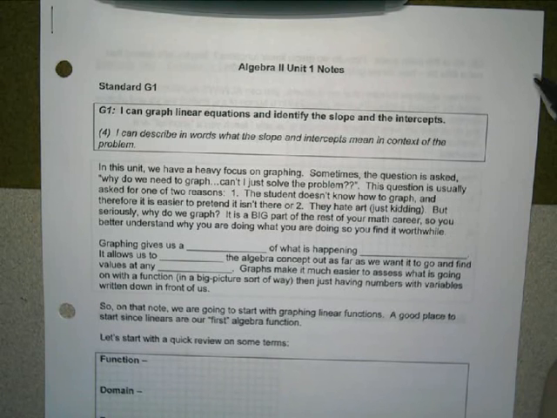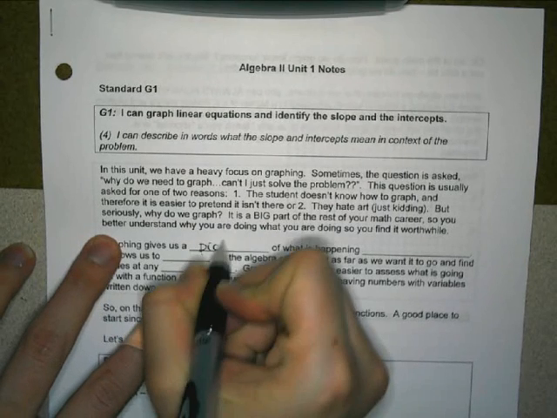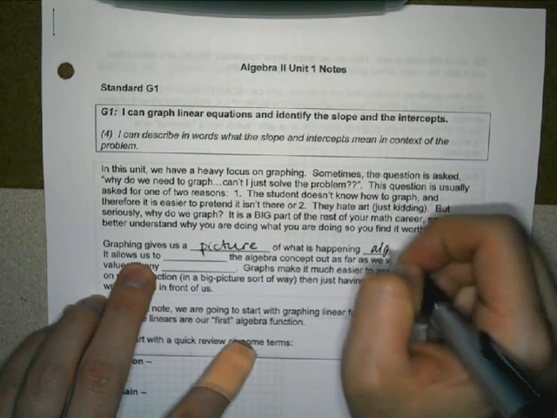But seriously, why do we have to graph? It's a big part of the rest of your math career, so you better understand why you're doing what you're doing so that when you do it, you find it a little bit worthwhile. Okay, so graphing. Graphing gives us a picture of what is happening algebraically.